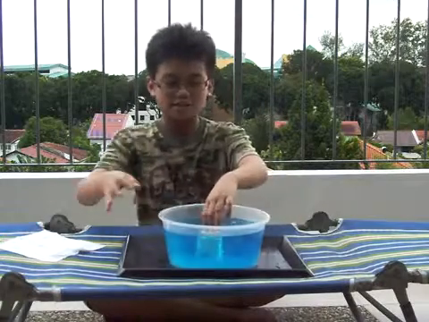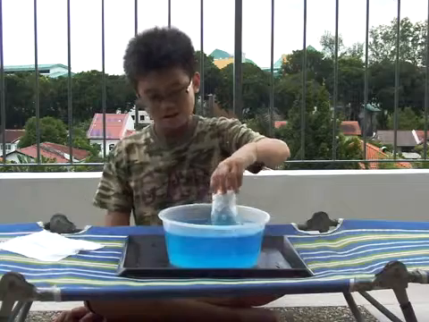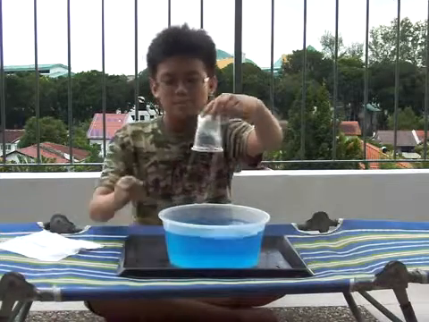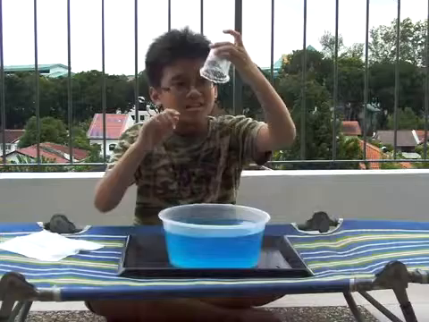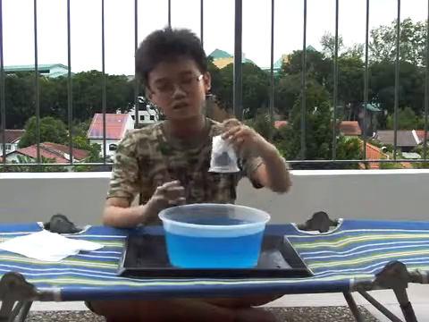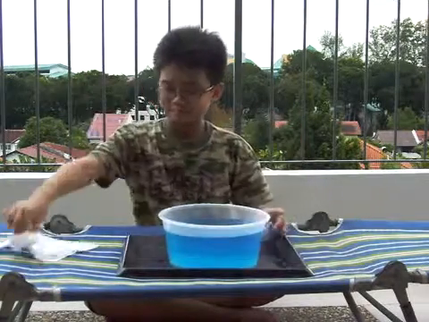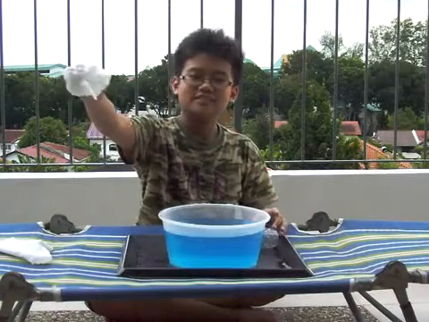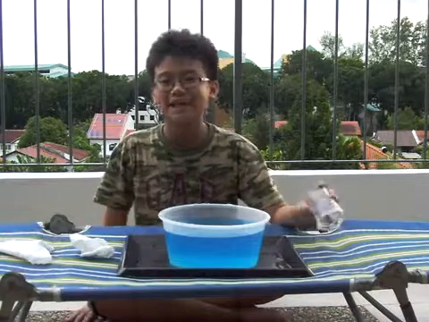We color the water in the basin so it's clearer for you to see. You may think that the tissue paper is wet, but actually it's perfectly dry. Here it is. The explanation for this is that air occupies space inside the cup.